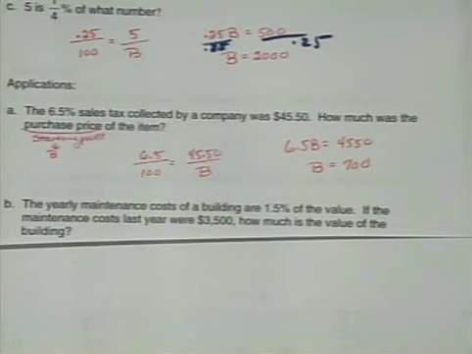The yearly maintenance costs of a building are 1.5% of its value. So you've got this large complex of some sort, and we're paying 1.5% for maintenance. If the maintenance costs last year are $3,500, what is the value of the building? So the maintenance costs represent P, the part. What we're looking for is B.